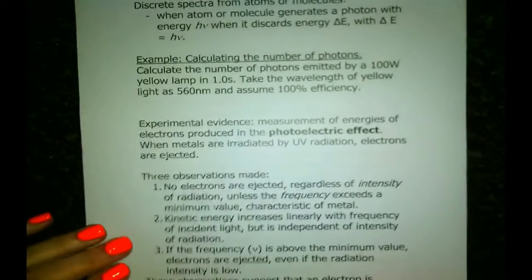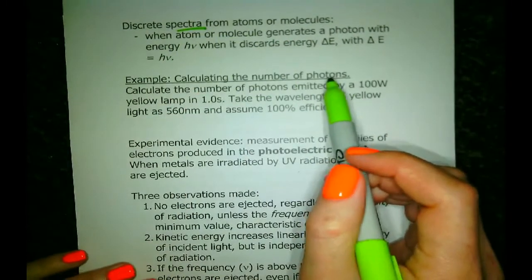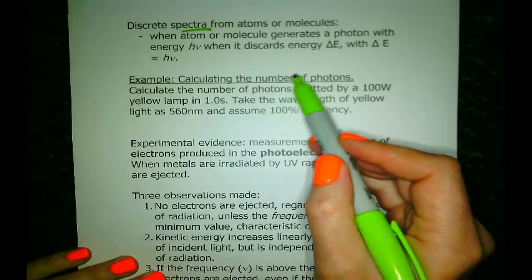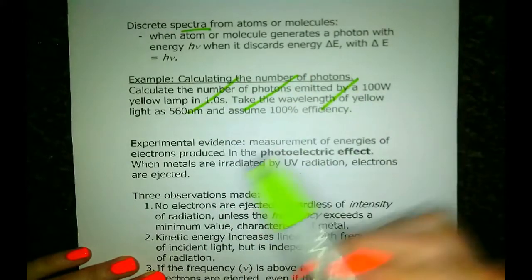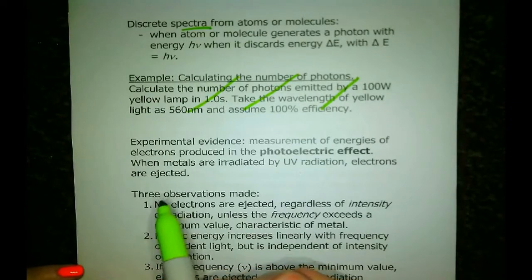We've also talked about the spectra and the transitions. We're not going to look at this example where we calculate the number of photons. You can look at that if you are interested.